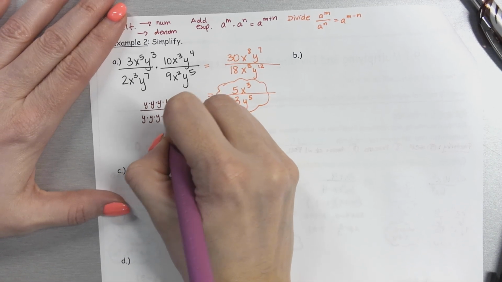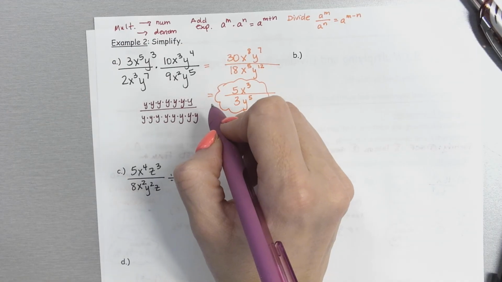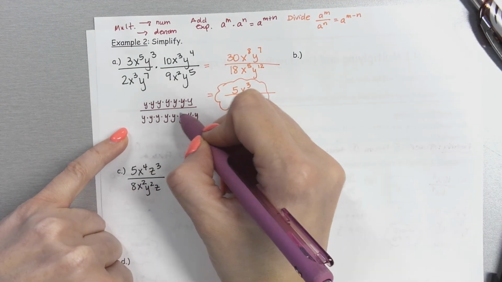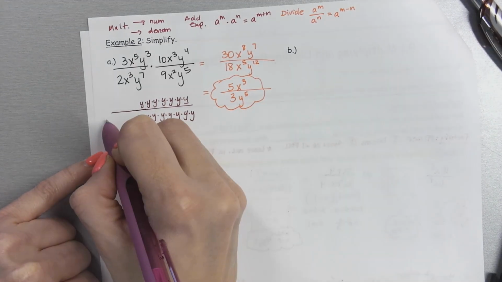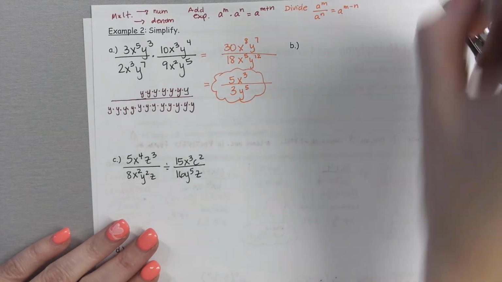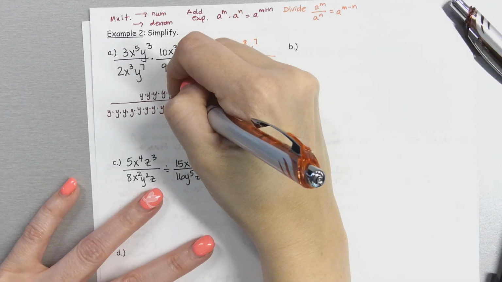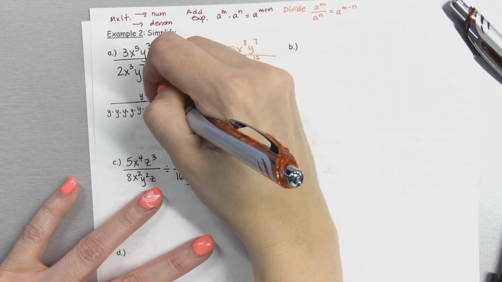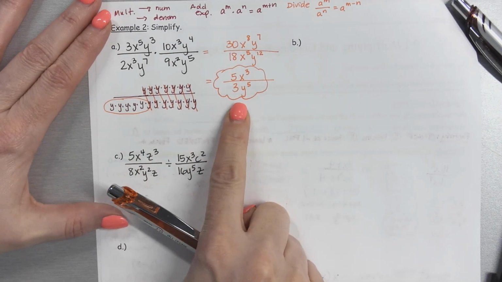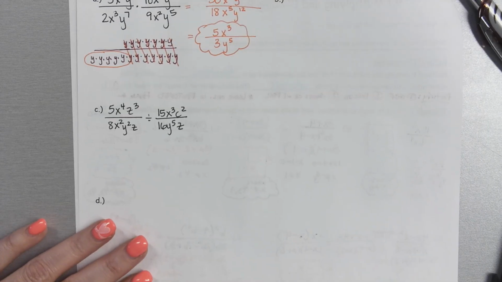You guys put the denominator for this one too. No, I did this with the other one, but then we weren't going to do that today, so now I'm just showing you the visual. 1, 2, 3, 4, 5, 6, 7, 8, 9, 10, 11, 12. All I want to show you is that this is why it ends up on the bottom. When you cancel these out, do you see how you have 5 y's left on the bottom? That's why.